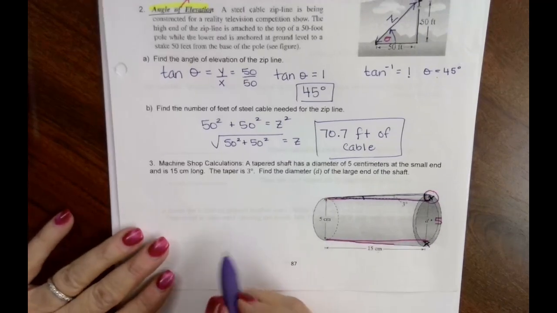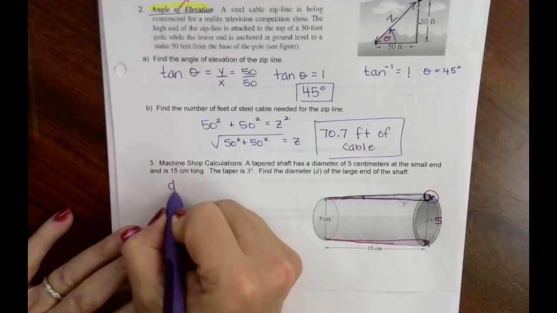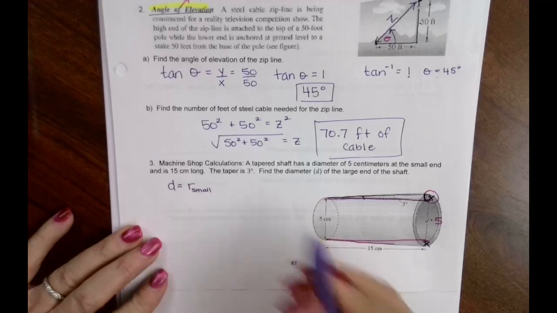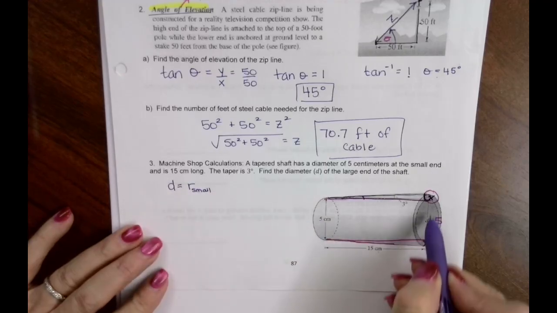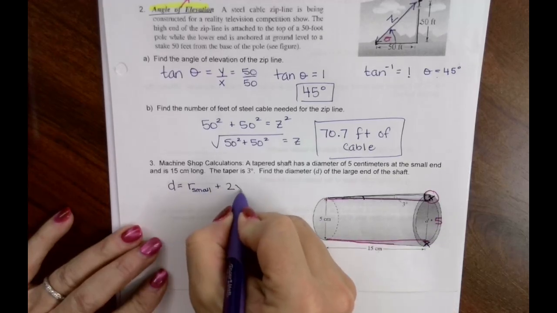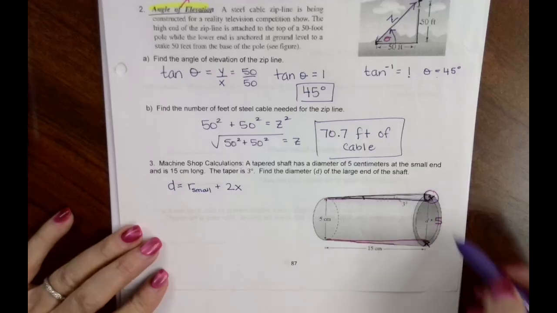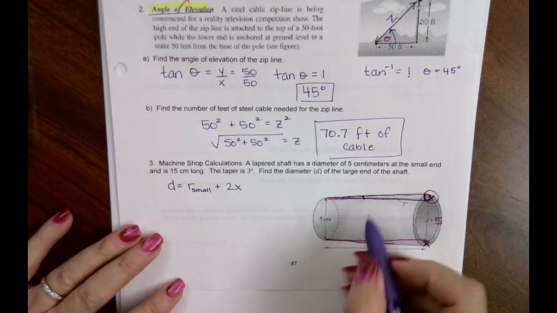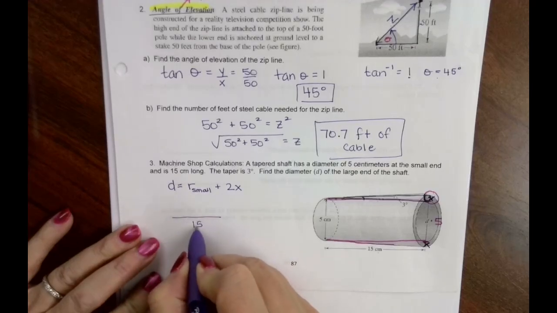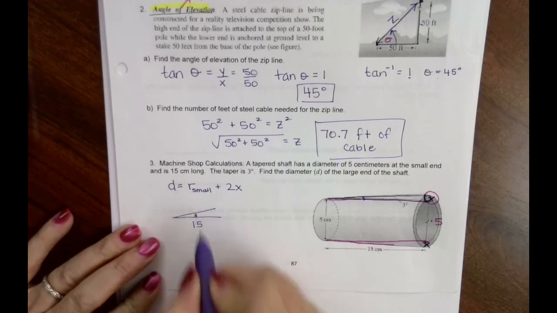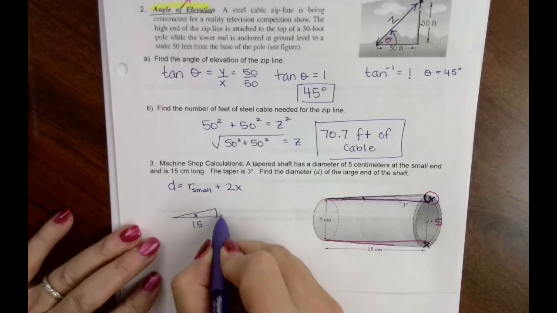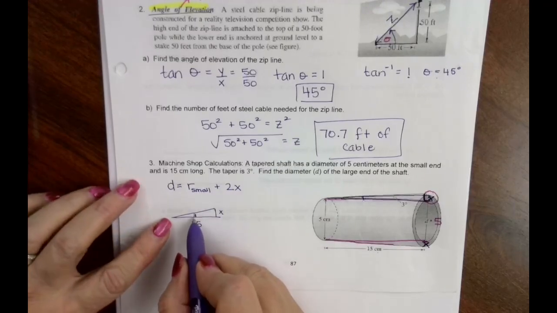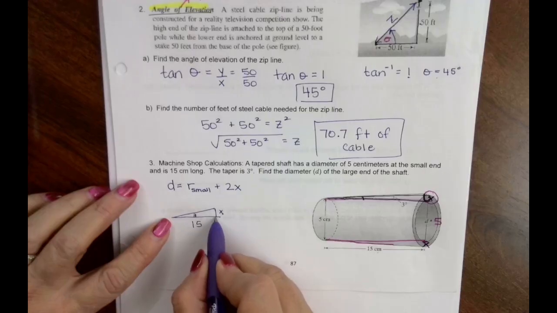So my overall formula here is going to be, D is going to be the radius of the small side, which is this 5 right here, plus 2x. I have x up here, and I have x down here. Okay, so I have to find x. Well, if I know that this is 15, and I know that this angle here is 3, I have this opposite side and I have my adjacent side.